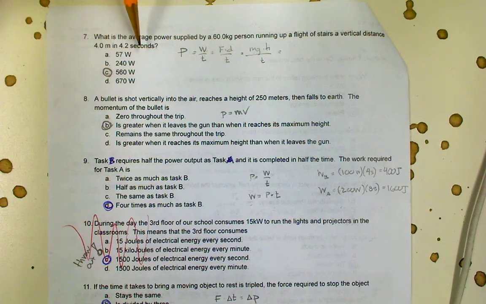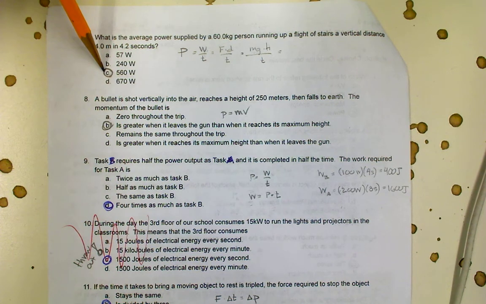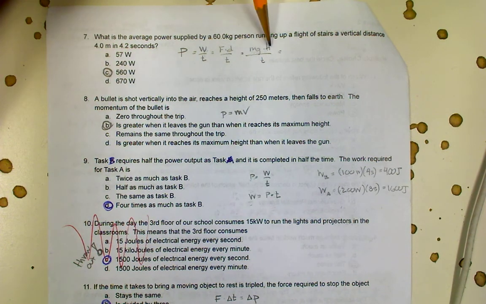Because t is a little bit bigger, this is like multiplying by something that's a little bit less than 1. So if this is 600 times something a little bit less than 1, it's going to be something a little bit less than 600. I get to 560. Of course, you can plug in m, g, h, and t in your calculator, and you should get something around 560.